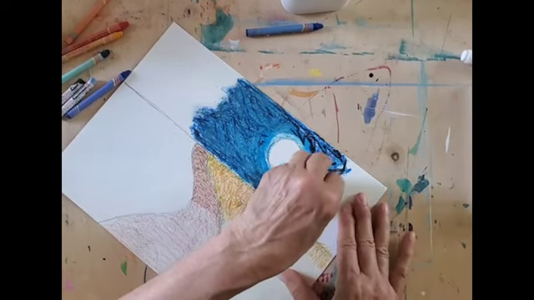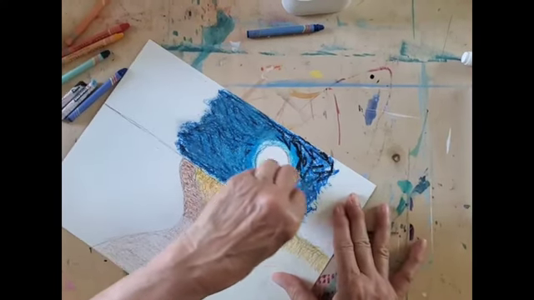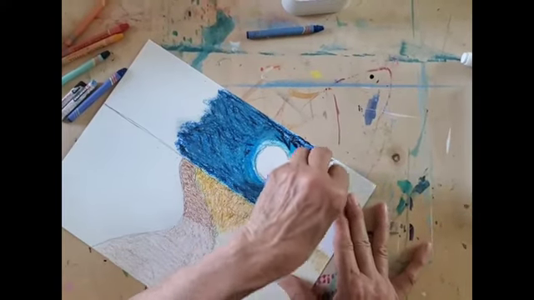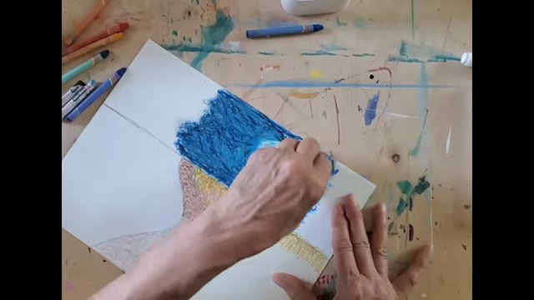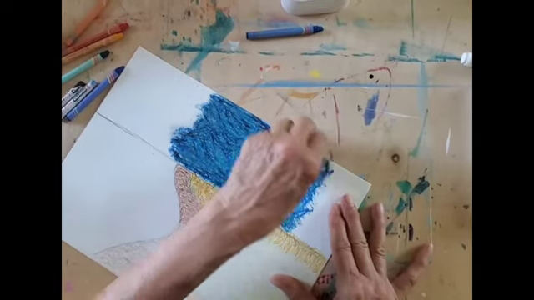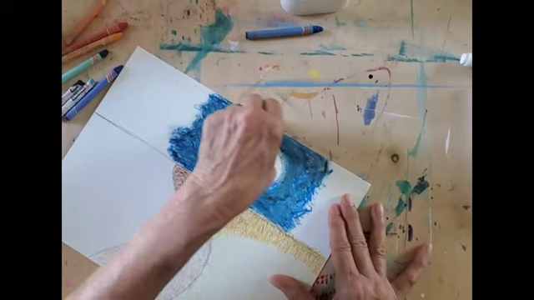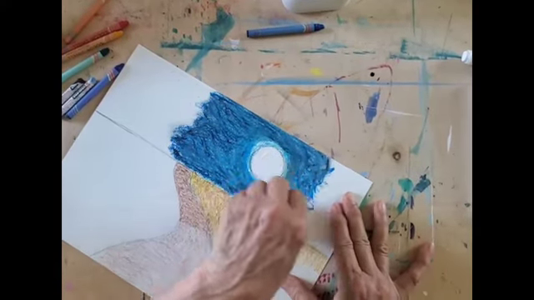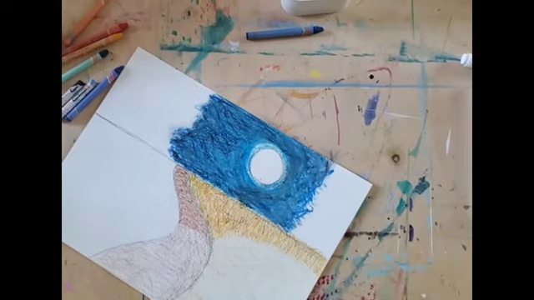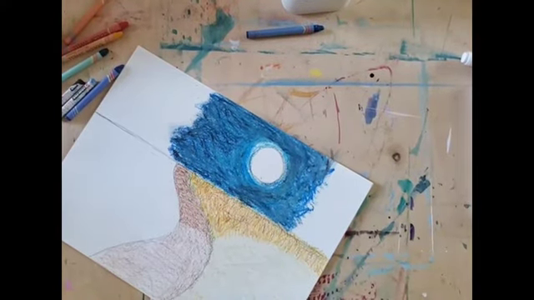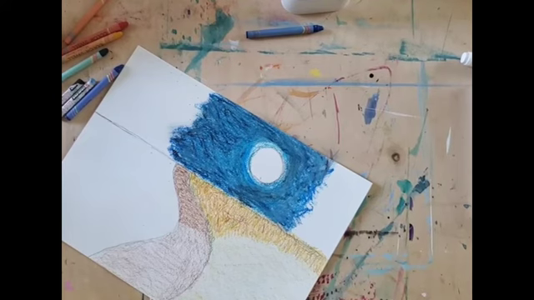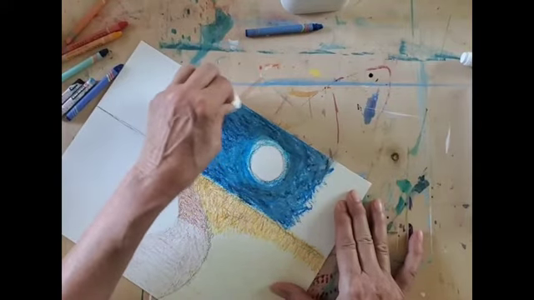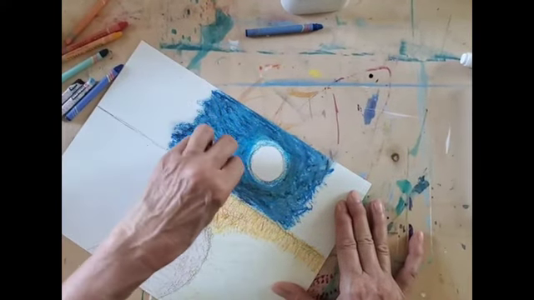Yeah, that looks better. Now, if you're using crayons, you're probably not going to be able to do this step, but that's okay. You probably have softer colors anyway. If you're fortunate to have blue in your pencil set, you can blend that a little bit too.